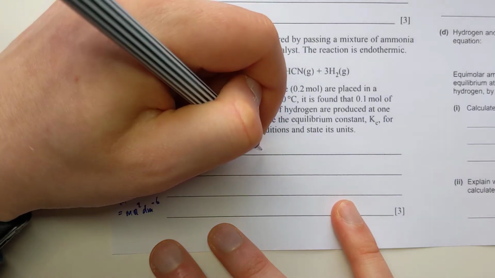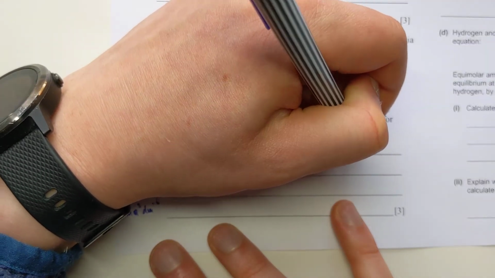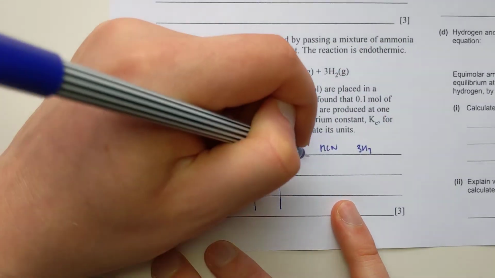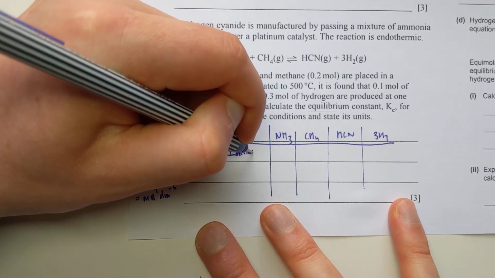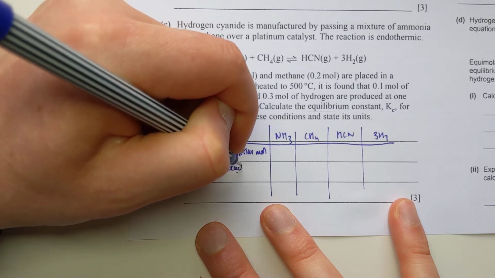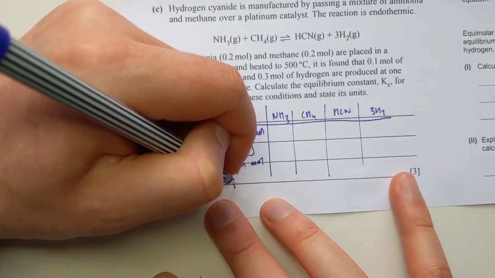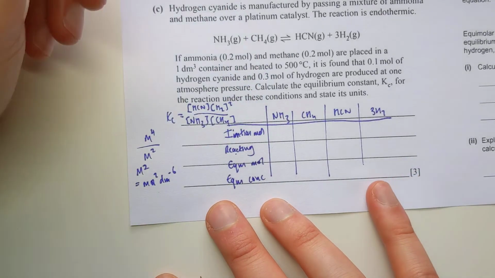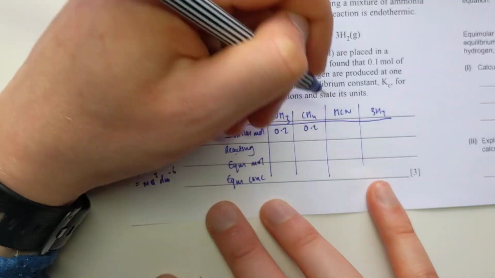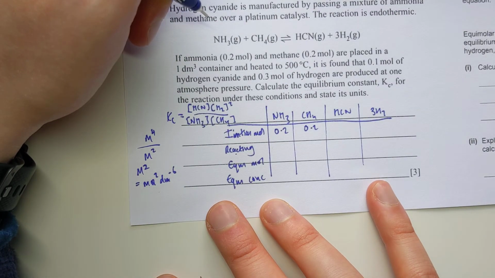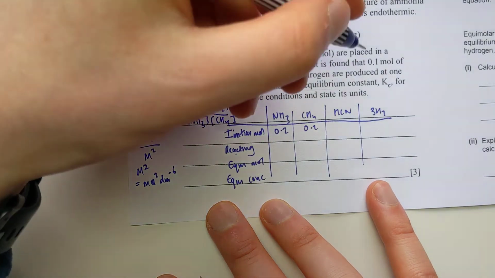So I'm constructing my table here, so NH3, CH4, HCN, and 3H2. Initial moles, reacting moles, equilibrium moles. And in this case, because I've got Kc units, I'm going to need to use equilibrium concentrations. If you look at what's in the question, so ammonia, I've got 0.2 moles at the start, and methane, I've got 0.2 moles of it as well. Placed in a 1 decimeter cubed container, heated to 500 degrees C, 0.1 moles of hydrogen cyanide and 0.3 moles of hydrogen are produced. So that gives me two values for the equilibrium moles.